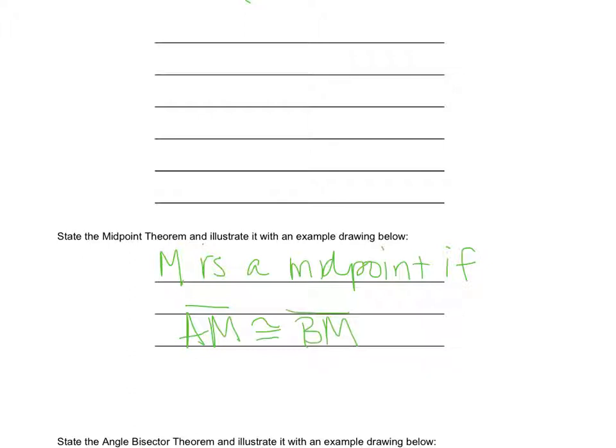So that's saying if I had a line segment with points at A and B, the only way that M can be the midpoint is if AM, this segment on the left, is congruent to BM, the segment on the right. If those two segments aren't congruent, then it's not the midpoint, because the midpoint by definition is the one in the middle.